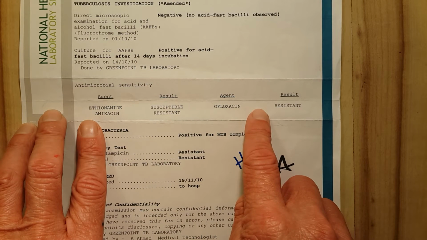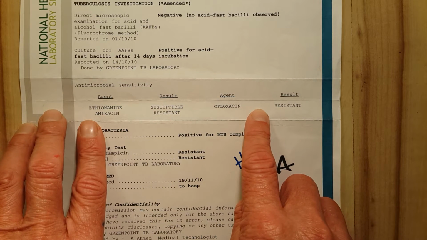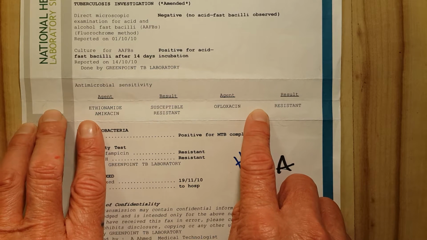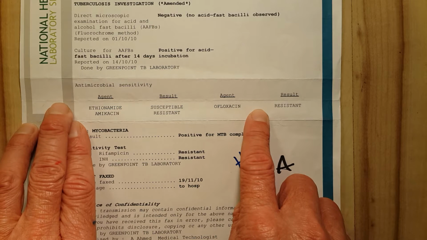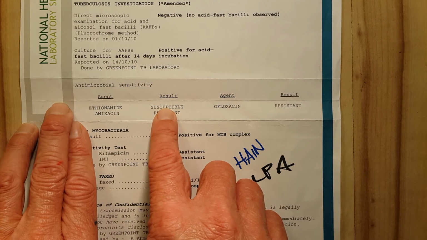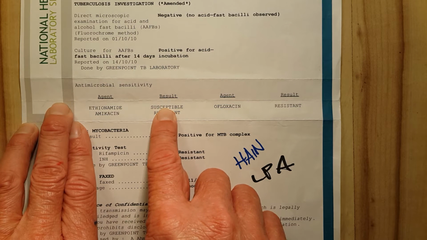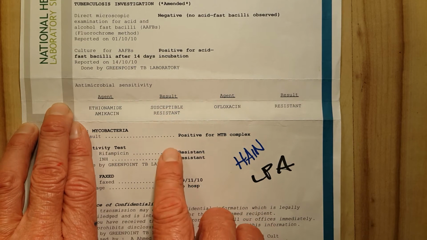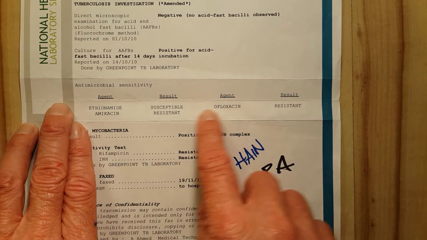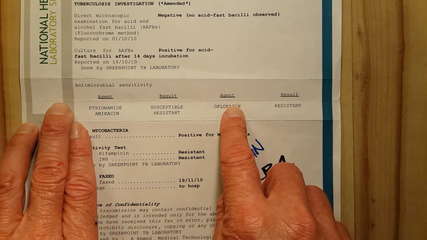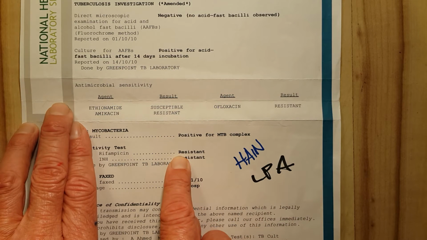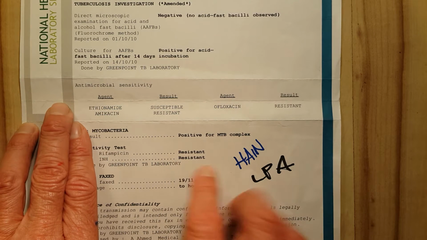This, by definition, is actually XDR, which is why you actually need the whole resistance profile to call it what it is. We don't worry too much about the ethionamide result, and there's much debate on how to interpret it. But the most important result is the aminoglycoside and the fluoroquinolone. If these tests are susceptible, then this would be called a confirmed MDR patient.